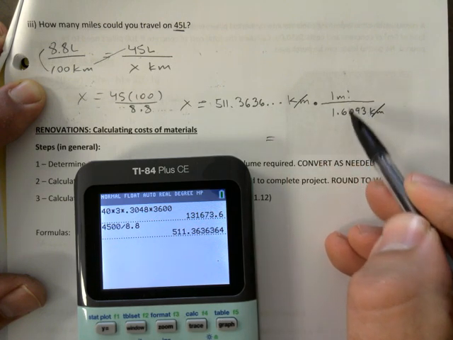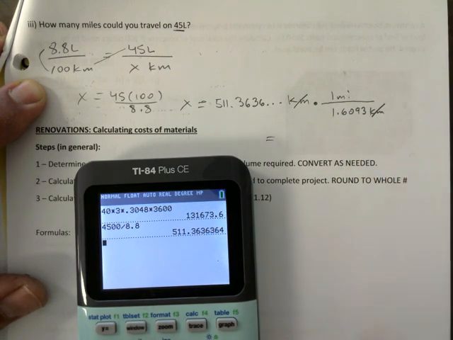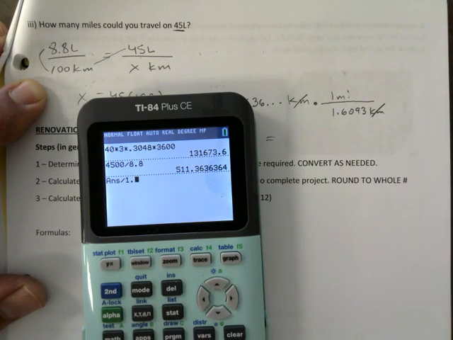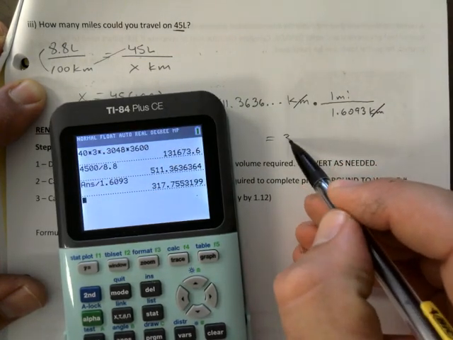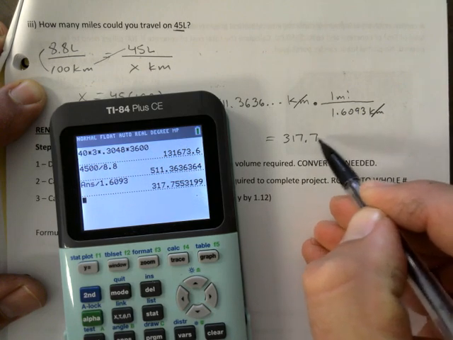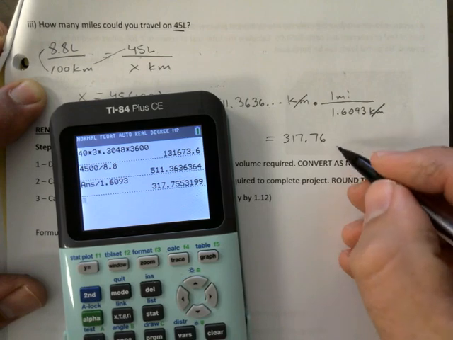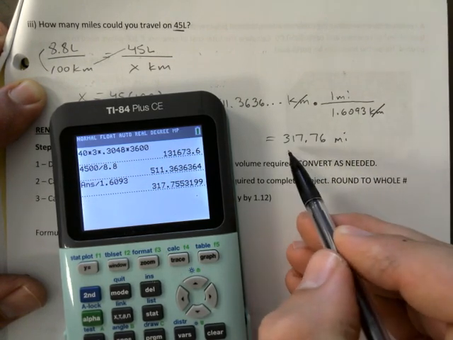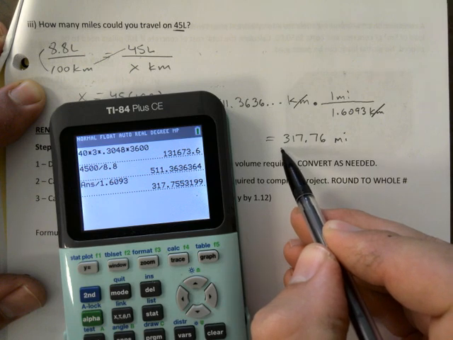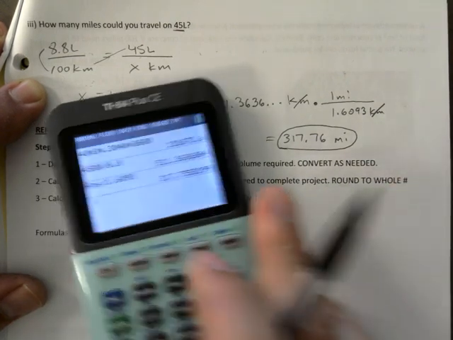There's nothing wrong with saying it, because it's basically multiplying this by a fraction of 1 over 1, right? Because these are equivalent, right? And so if I divide that by 1.6093, that'd be 317.76 according to this miles. And some of you are like, but Mr. Jackson, your answer key says 7.5. It's because I used a different rate, and that's okay. So this is your final answer in this case.